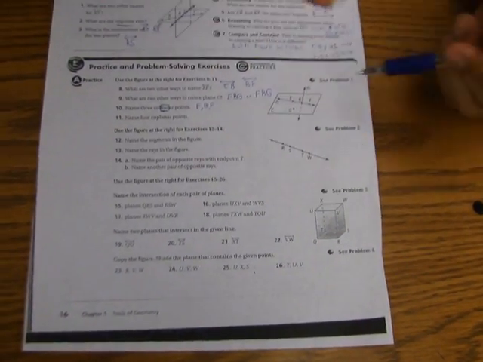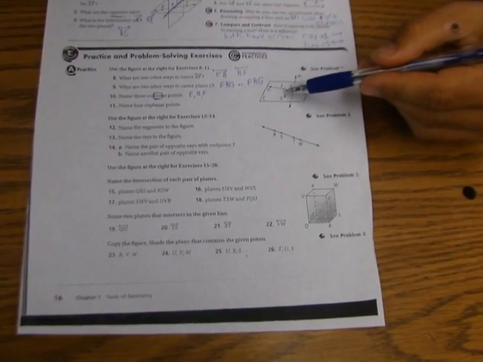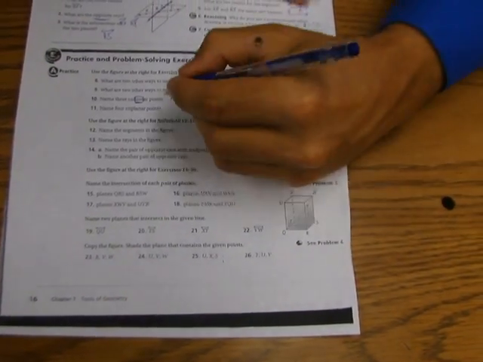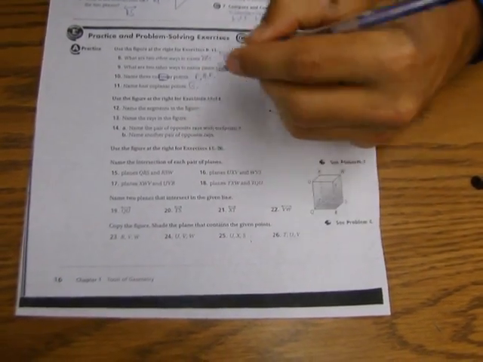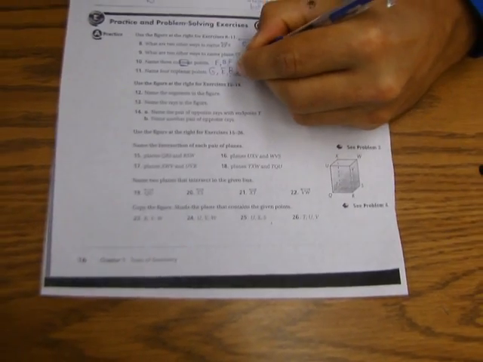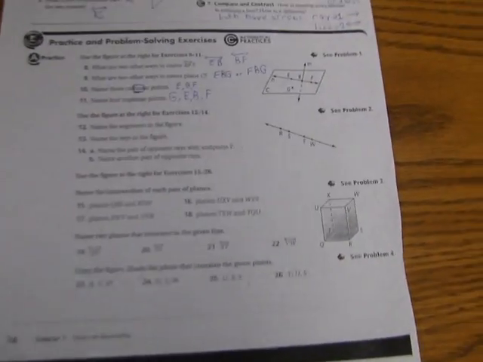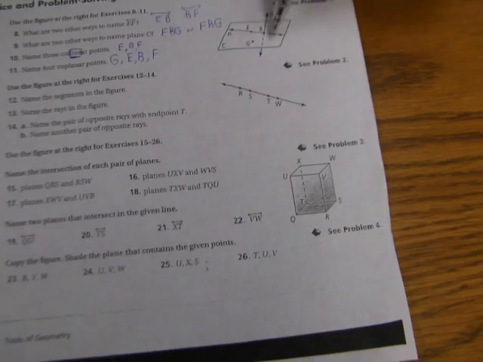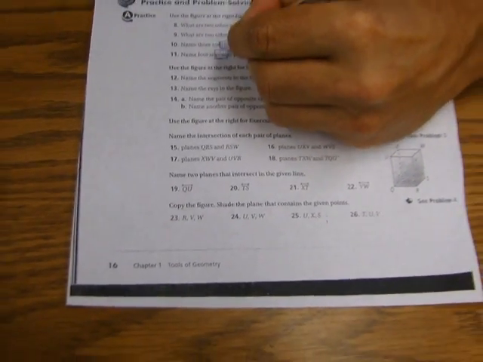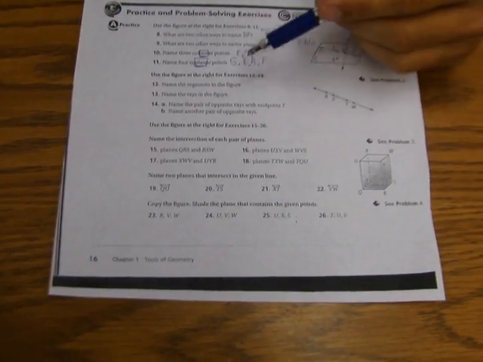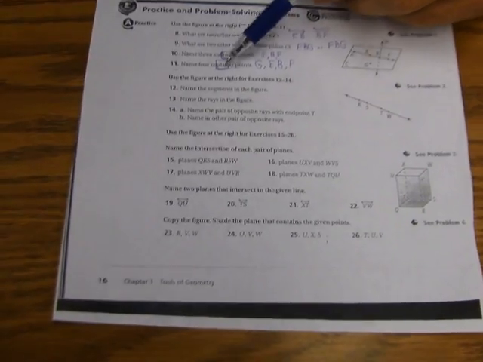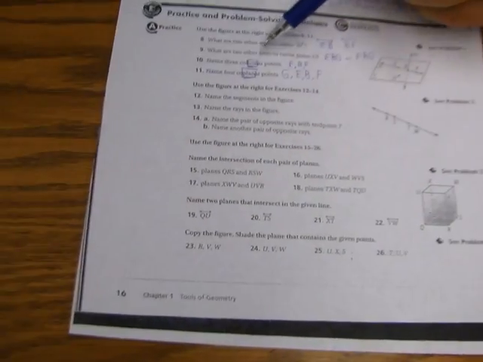Name 4 coplanar points. Well, that's pretty easy. We only have 4 points. All 4 of these points, G, E, B, and F, all sit on the plane. So that one's pretty easy. G, E, B, and F are coplanar because they are on the same plane. Coplanar contains the word plane, and collinear contains the word line. So that explains to you what the words mean.